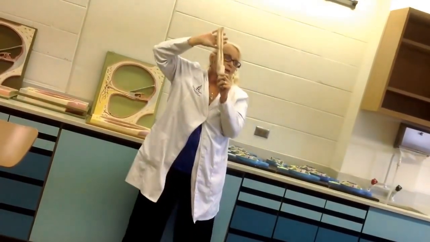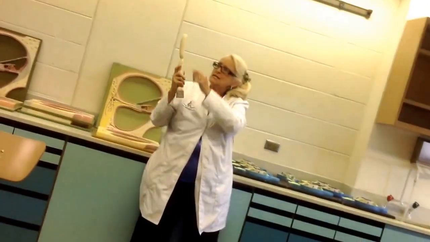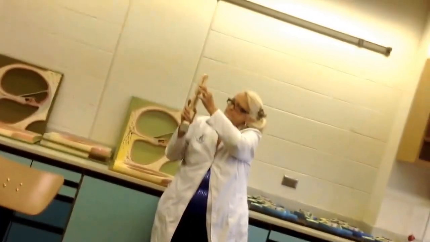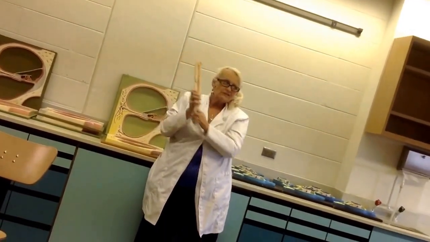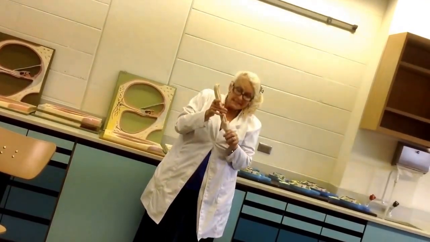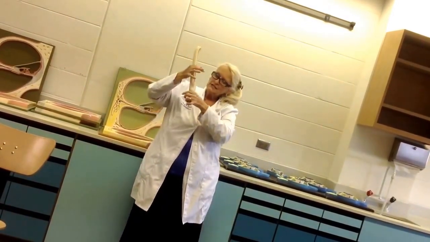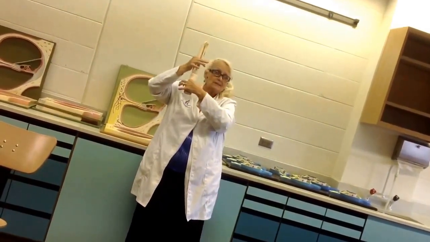I want to know what the Schwann cell is. What's its function? It secretes this myelin sheath, the insulation, the fatty substance that insulates the neuron. These are nodes of Ranvier. There is no myelin.